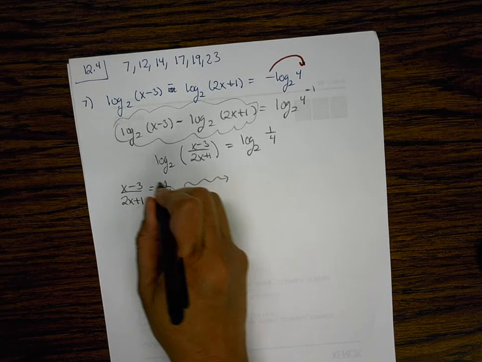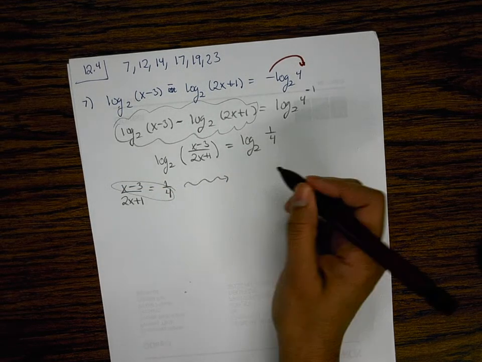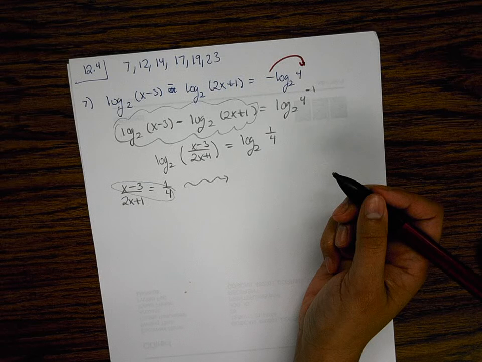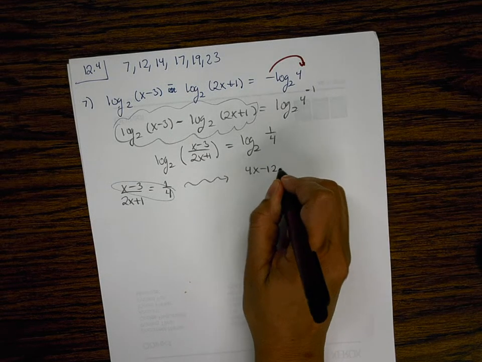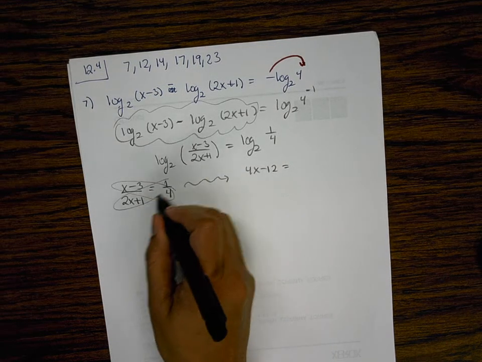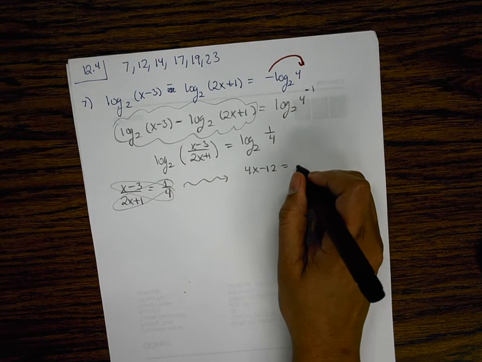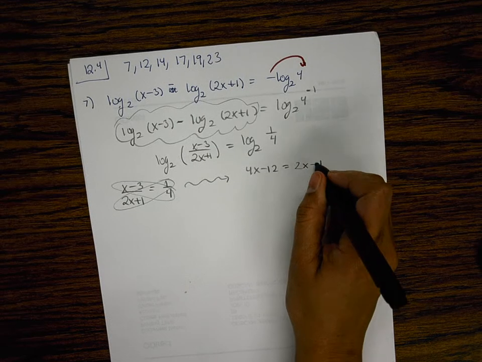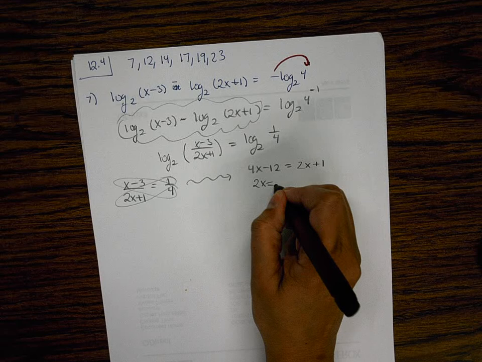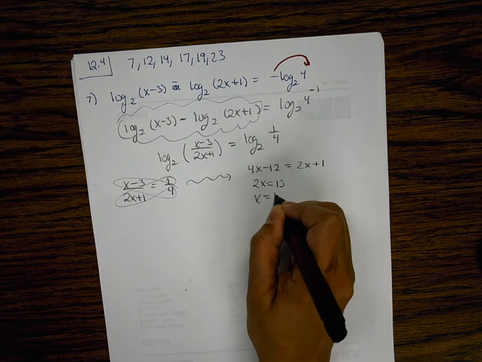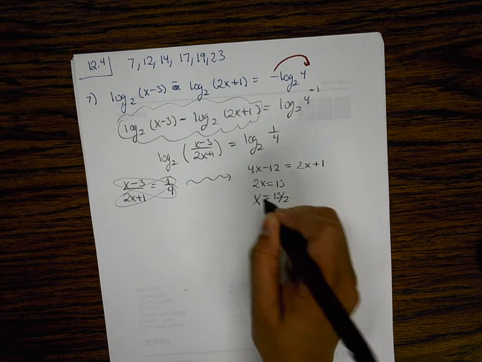4 times x minus 3 is 4x minus 12 equals 2x plus 1. Subtract your x, add your 12, you get 2x equals 13, x equals 13 over 2.